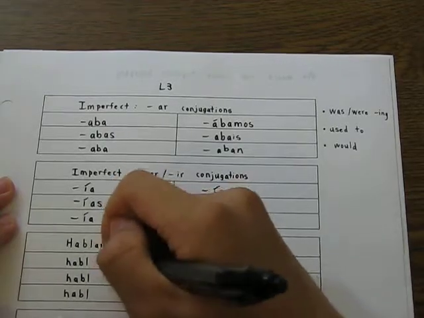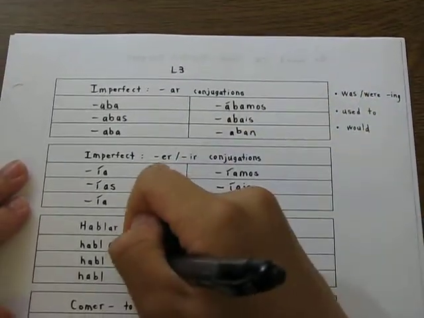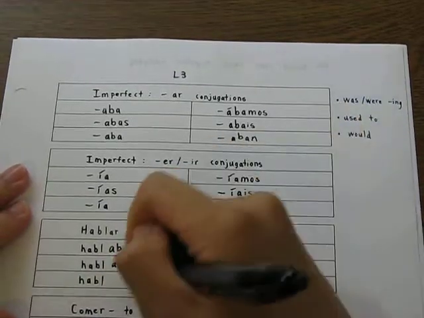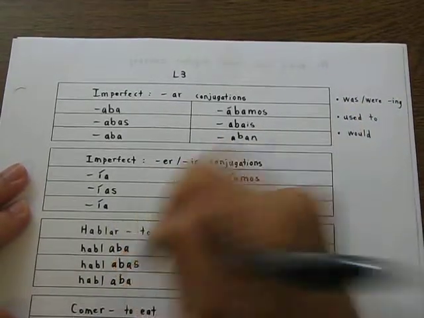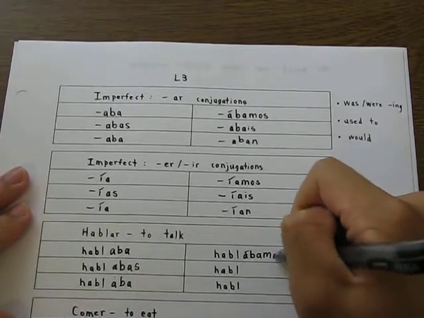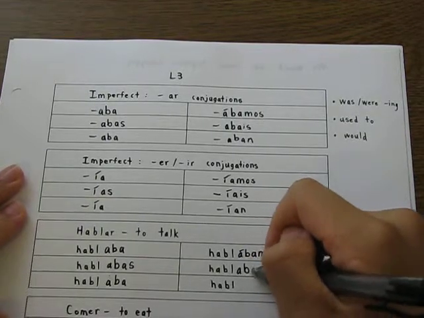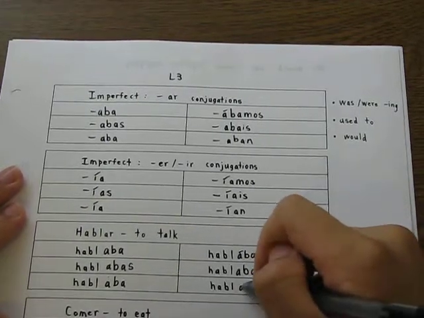So that would be aba for yo, abas, aba, ábamos, with an accent on the first A, abais, and aban.